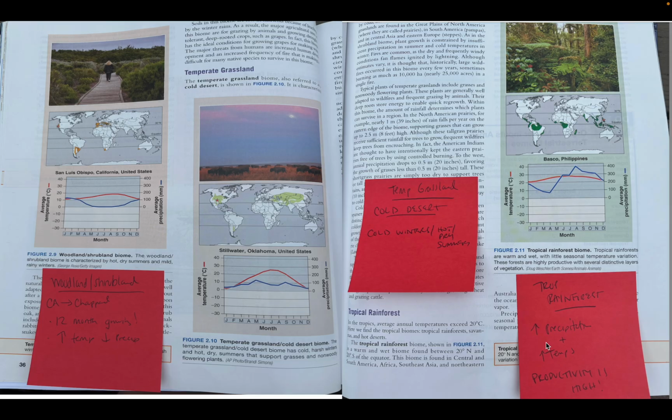Then we move to the woodland or shrubland. The specific one you probably learned about is the chaparral. That's the specific name in California, but the actual biome name for any place that has these characteristics would be considered woodland/shrubland. So there's 12 months of growing. However, because of the high temperatures and very little precipitation, although there's a lot of growing, it can't grow too high. If you think about the coast of California, it's the greatest example. There are shrubs and that kind of thing, but not too crazy of growth happening right on the coastline there.